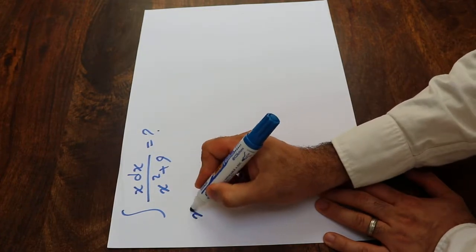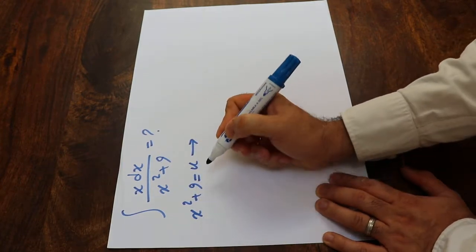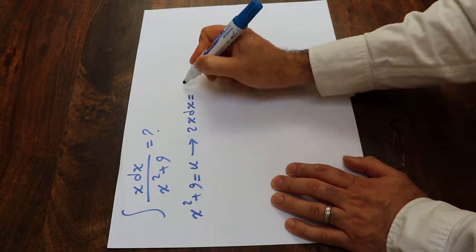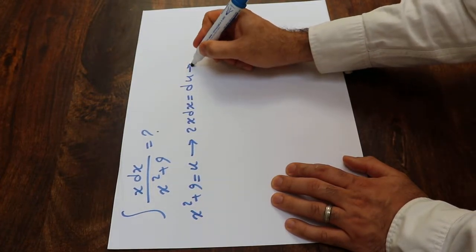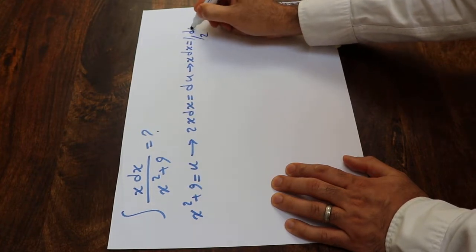So if you define x² plus 9 as u, and if you take the derivative of each side of this equation, you will get 2x dx equal to du. In other words, x dx will be equal to 1 divided by 2 du.